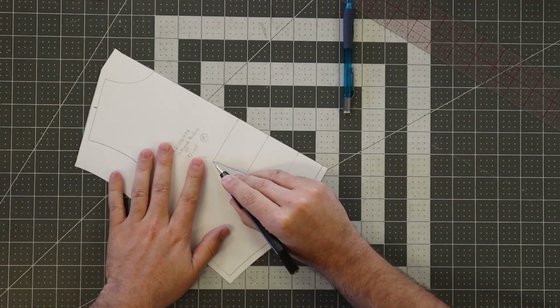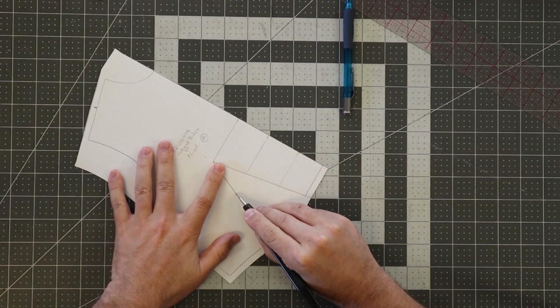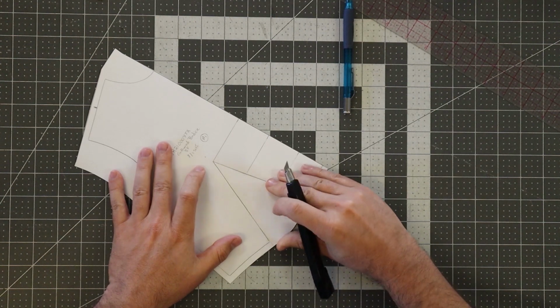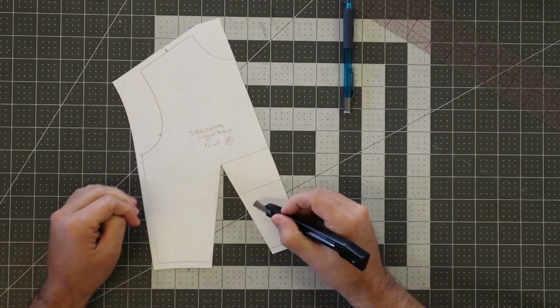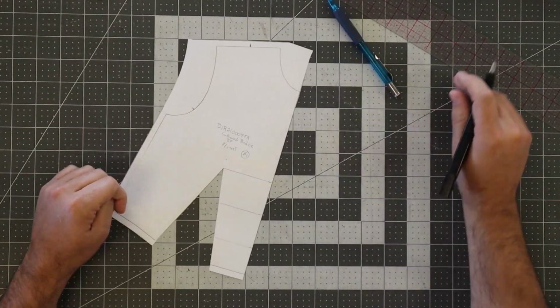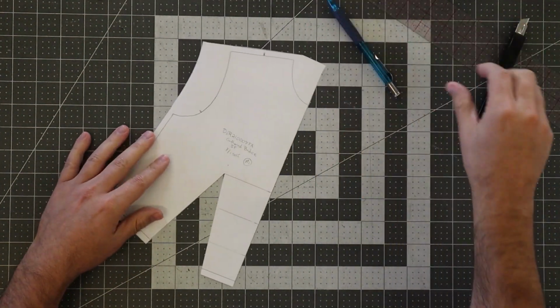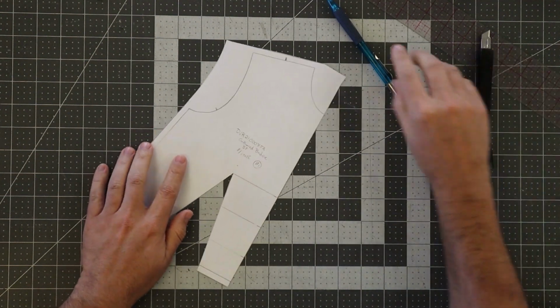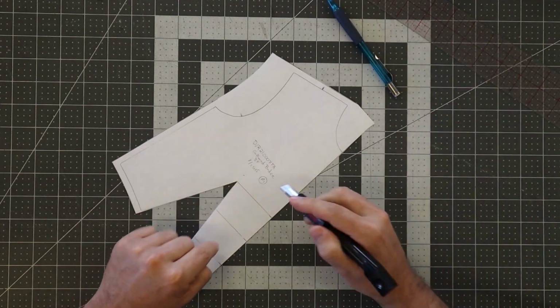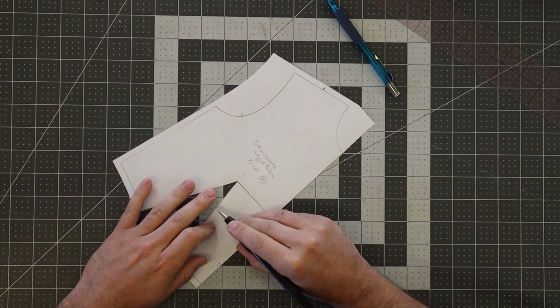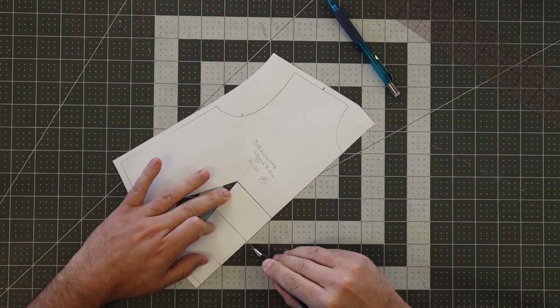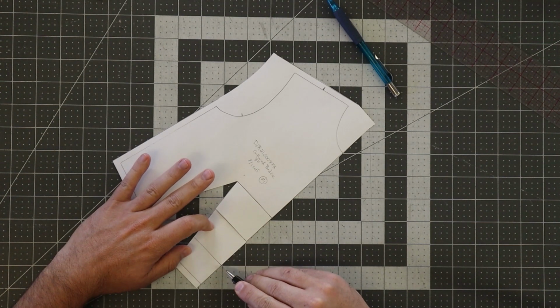I'm actually going to completely cut out my dart, because when we're done, we won't be able to sew this like a dart. We're just going to have to add seam allowance in here. And what I'm going to do is cut each one of these parts, each one of these lines apart. I'm going to cut it off there, cut it off here, cut it off here.